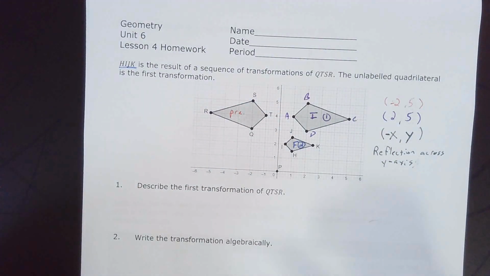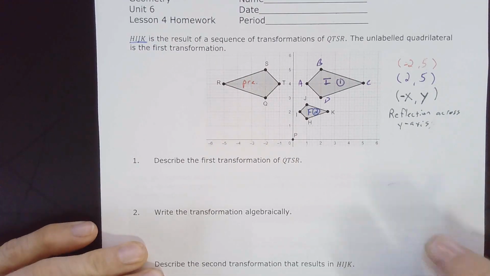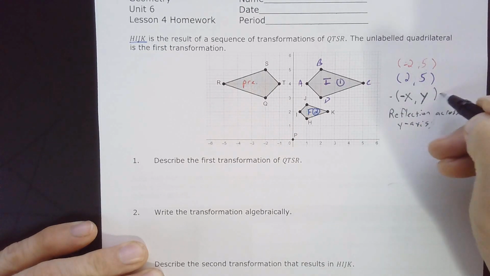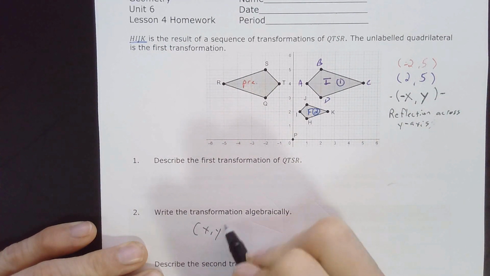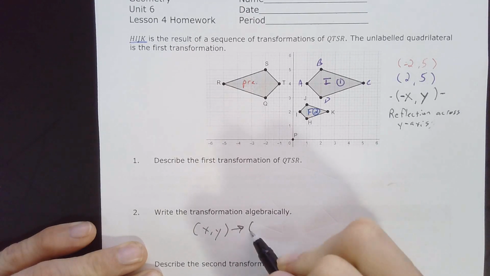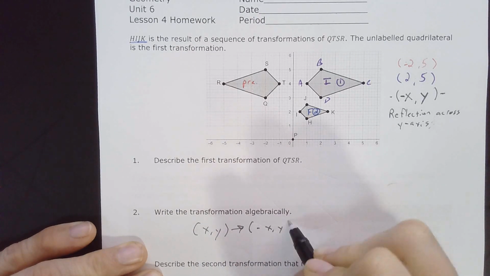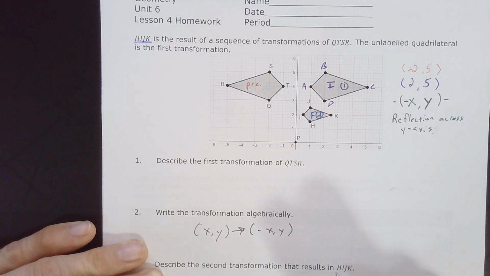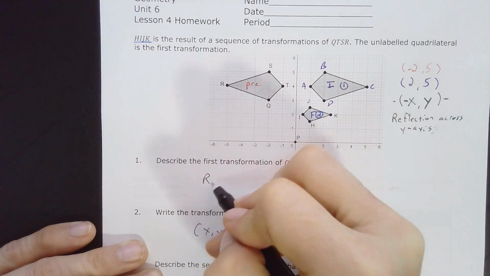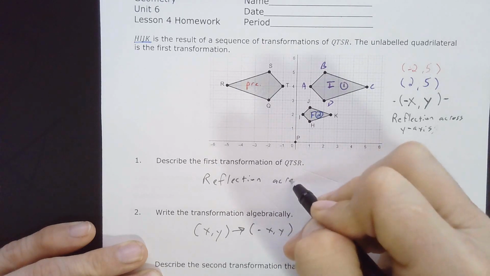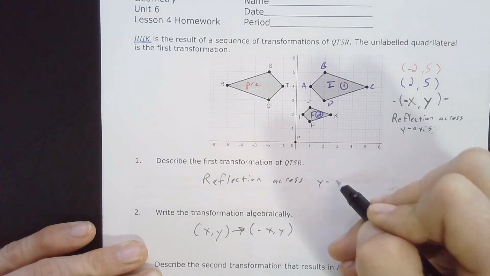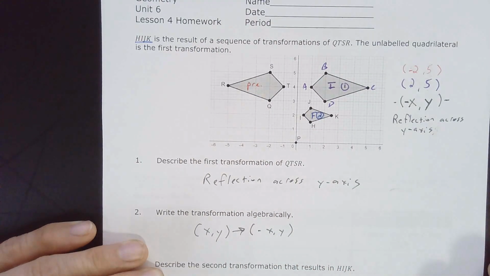Because for the transformation, I just take this and put it after one of those x, y's and the arrow: -x, y. There we go. And then the word description is reflection across y-axis.